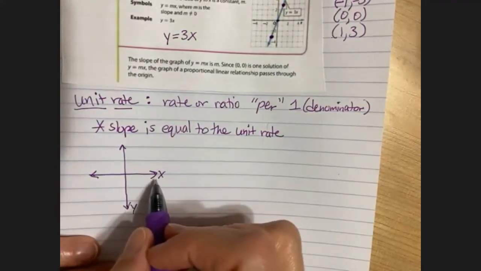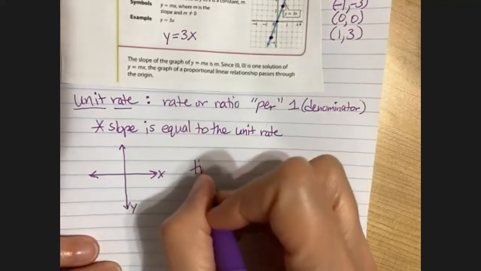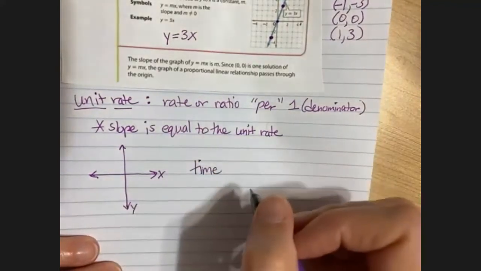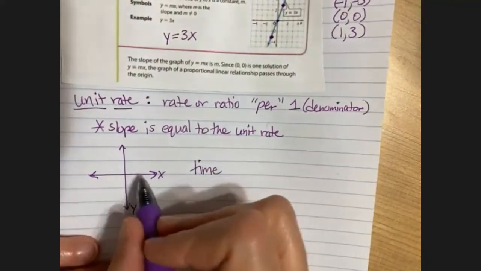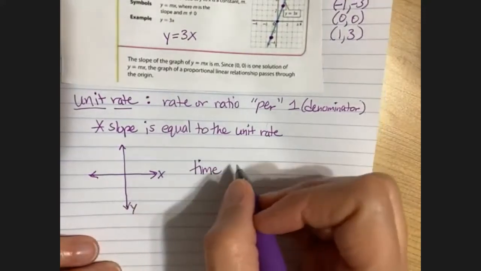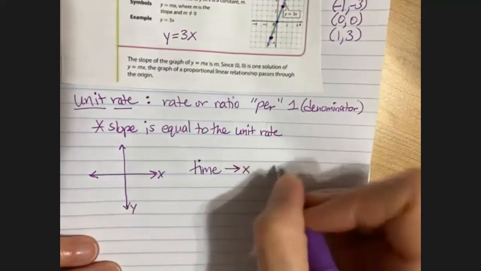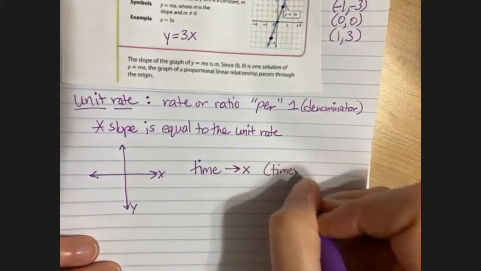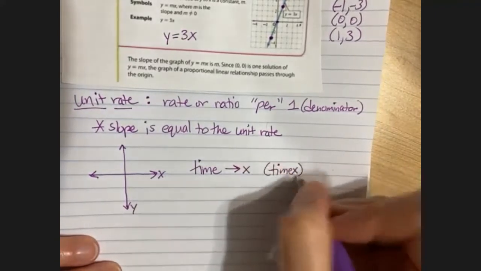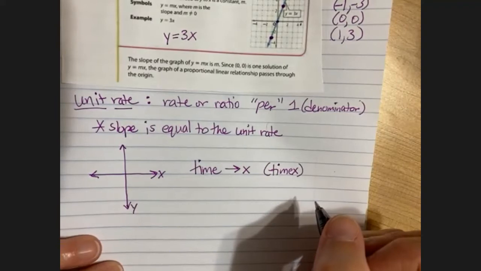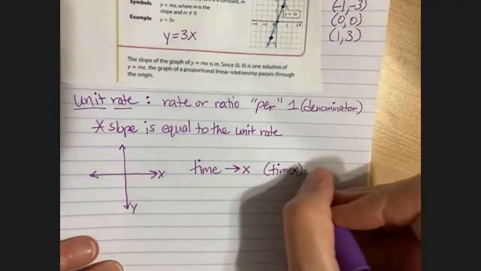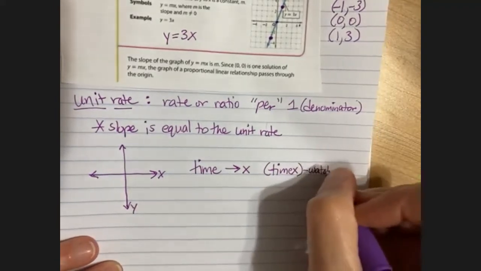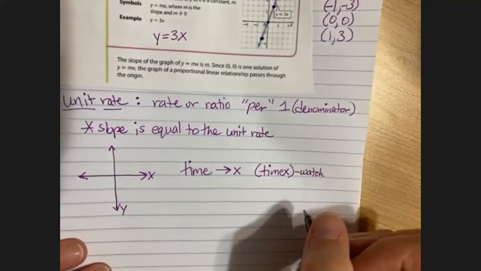Anytime you have time involved, so if I say 1 hour, 2 hours, 3 hours, that's time, it's progressive, that's your X value, and time will always be your X. I think of a Timex watch when I say this: time, X. Time is your X value. Think of a Timex, and this is a watch in case you don't know what a Timex watch is.